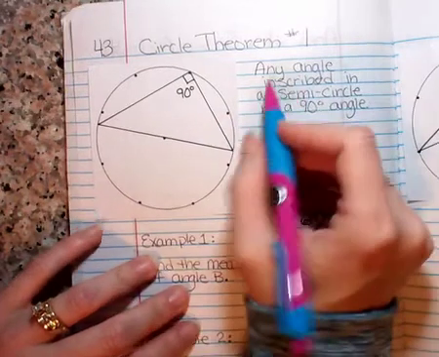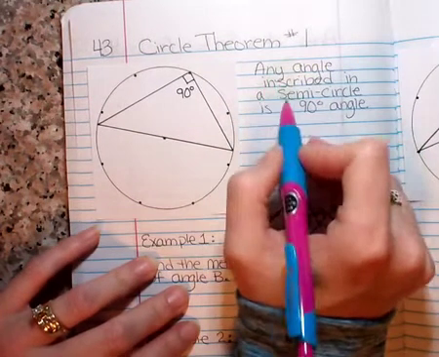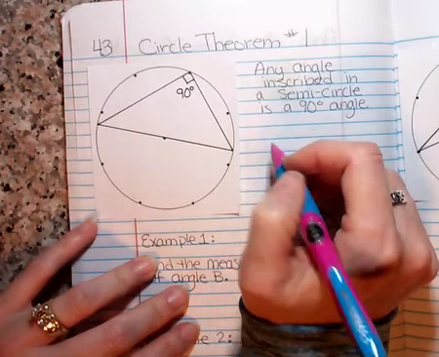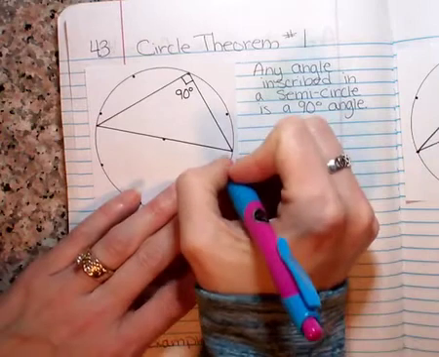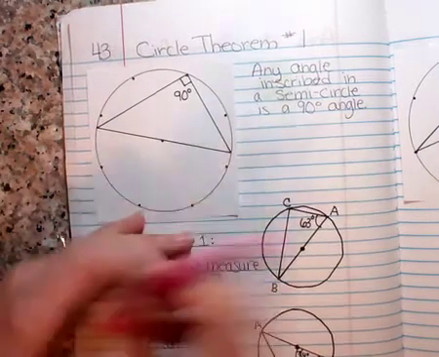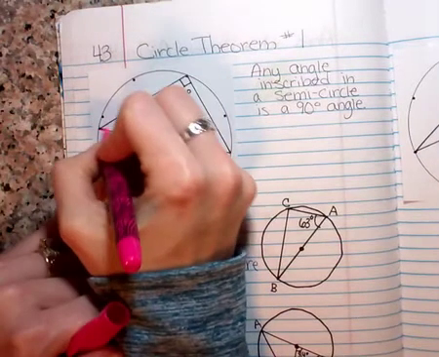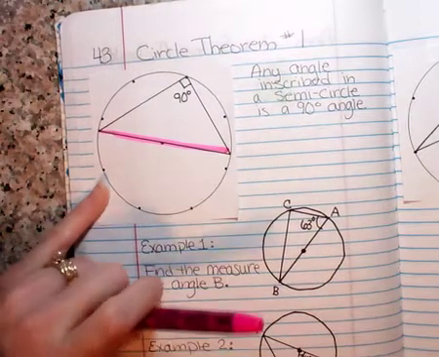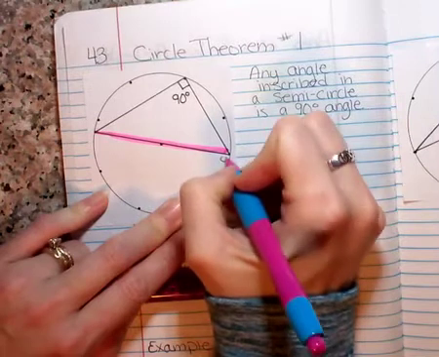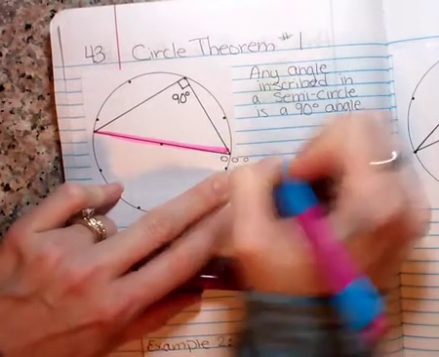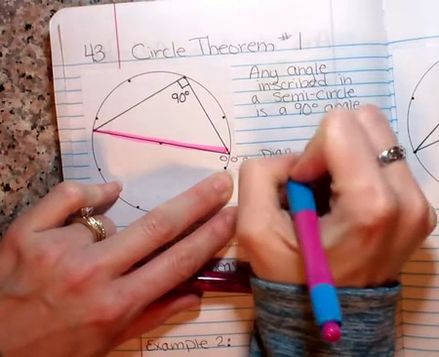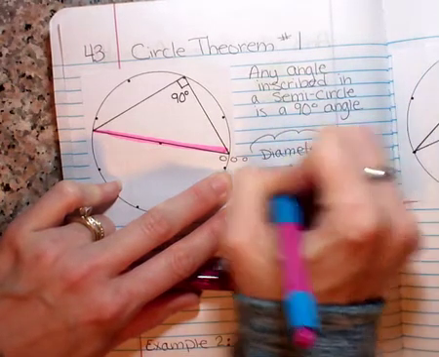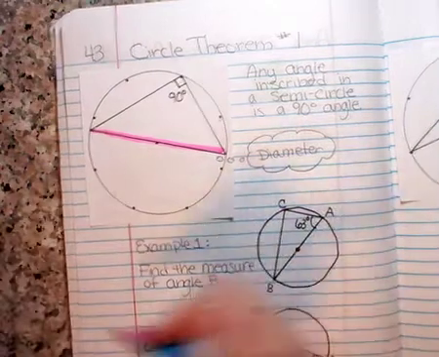Okay, Circle Theorem 1 says that any angle inscribed in a semicircle is a 90-degree angle. And there are a couple of things I want you to think about for this. Let's go ahead and highlight the diameter of this circle. So we can only use this theorem when we have a diameter. And so I would like you to draw yourself a thought bubble here, to remind yourself that we must have a diameter in order to use this theorem.